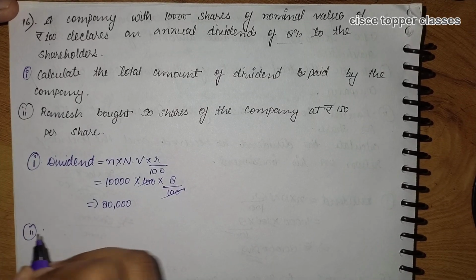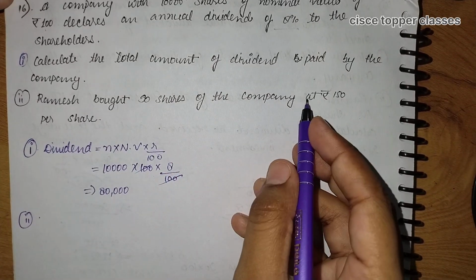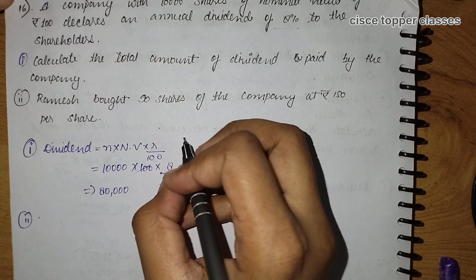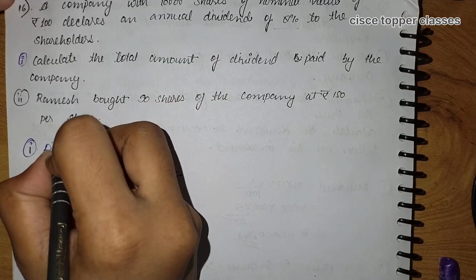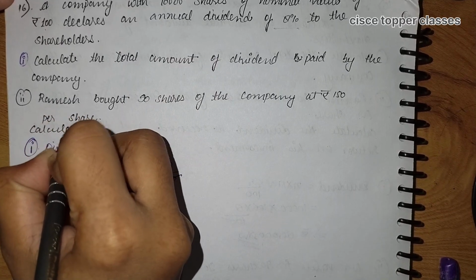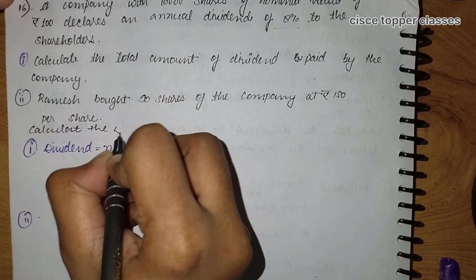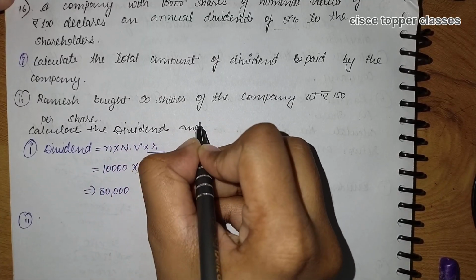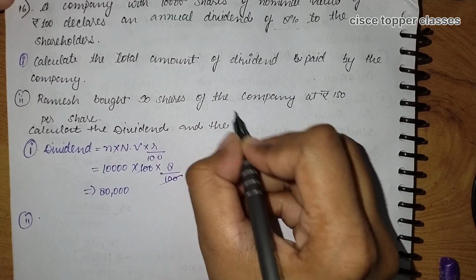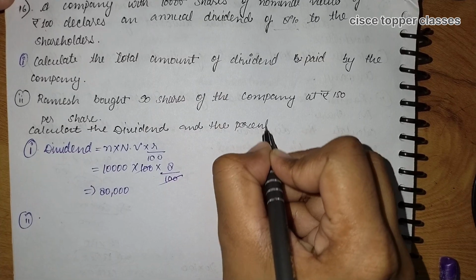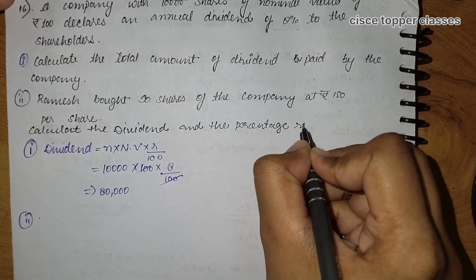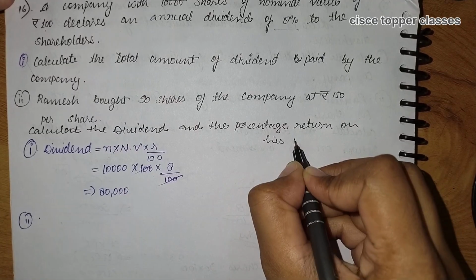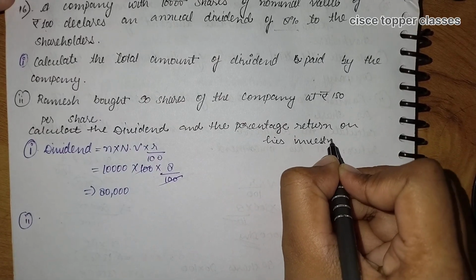The second part is Ramesh bought 90 shares of the company at rupees 152 per share, and the question is asking the dividend he received. So in the second part we have to calculate the dividend and the percentage return on his investment.